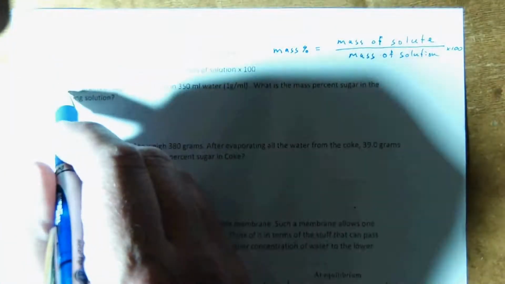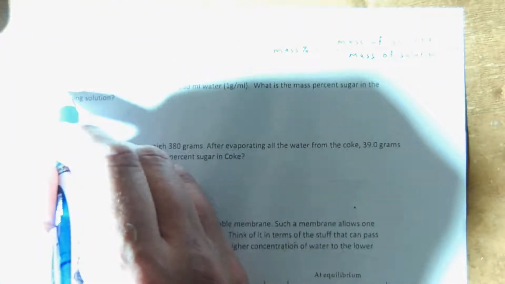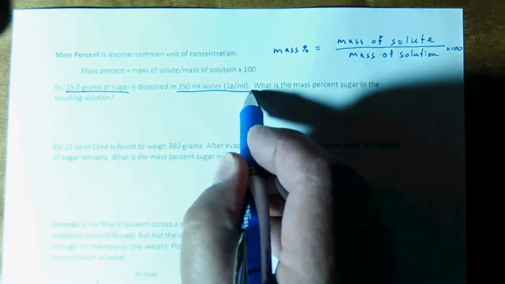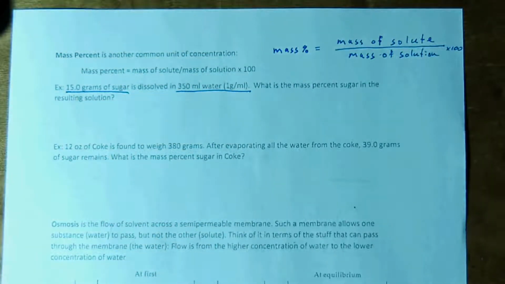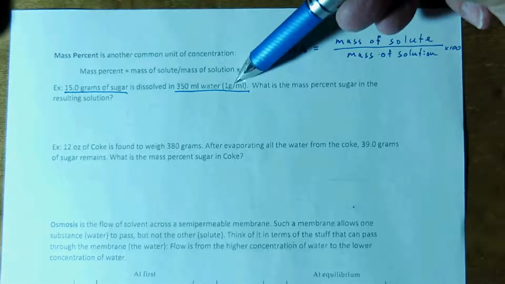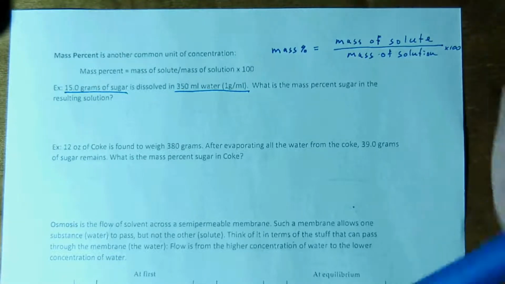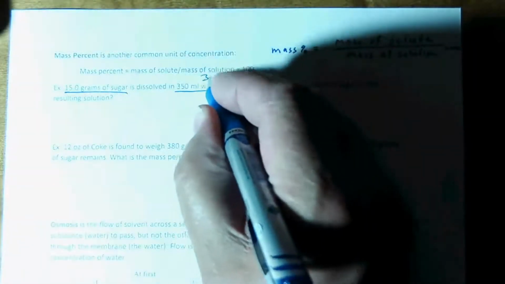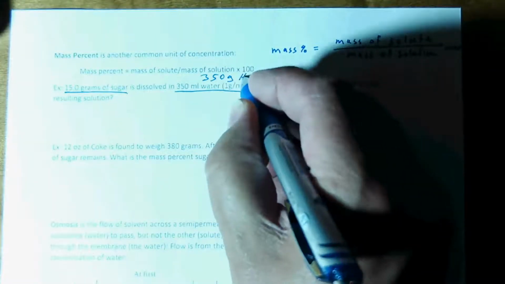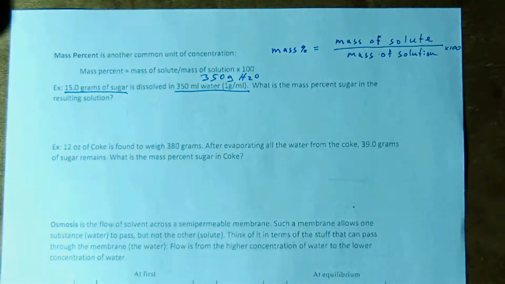Let me show you how this works. Let's say you have a solution of sugar. 15 grams of sugar is dissolved in 350 milliliters of water. Well, water's got a density of 1 gram per milliliter. So this 350 milliliters of water means there's 350 grams of water. What's the mass percent of the sugar?